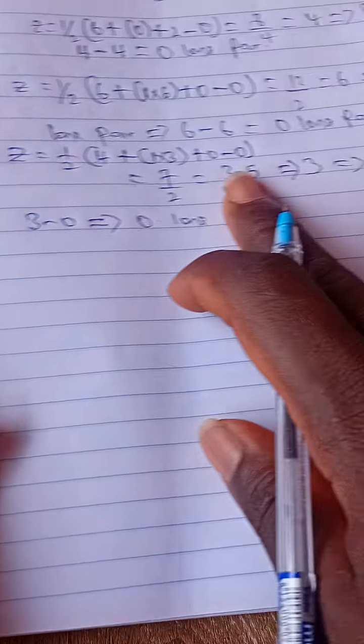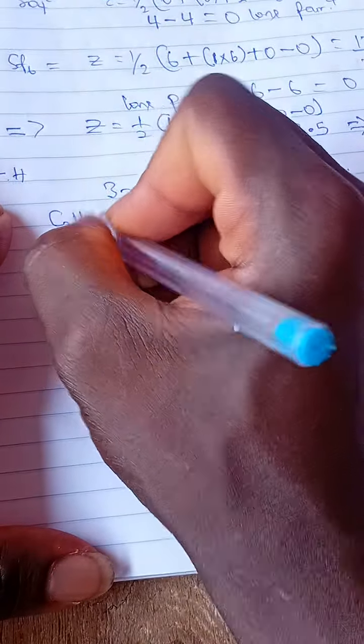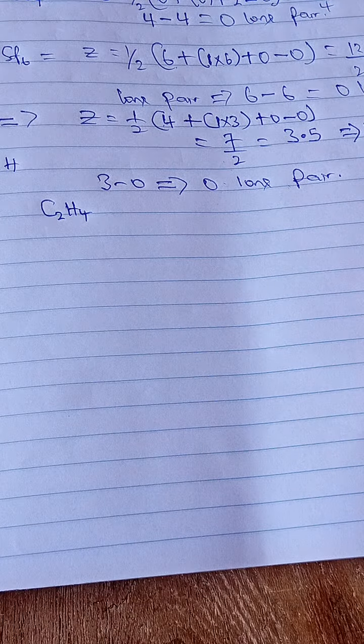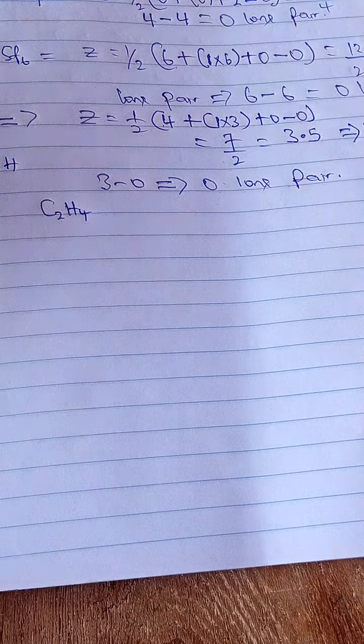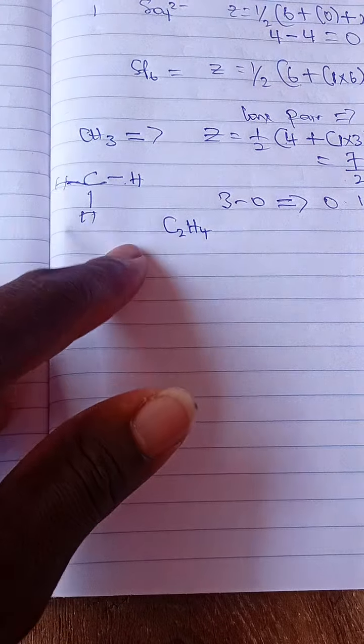But if it's in 3, I will approximate it to 3. Do you get it now? Now the next one is C2H4. If you understand this, it will work. It works for almost everything, though in the thousands of things we still have a few exceptions, if you know how the structure and the bonds are going to look.